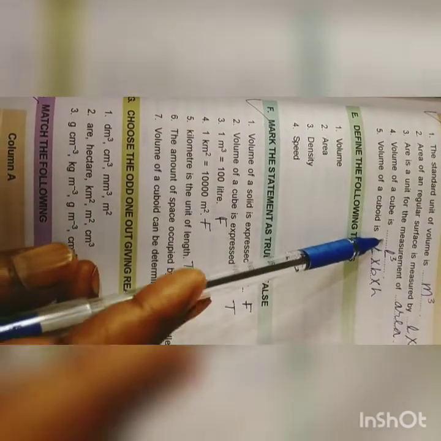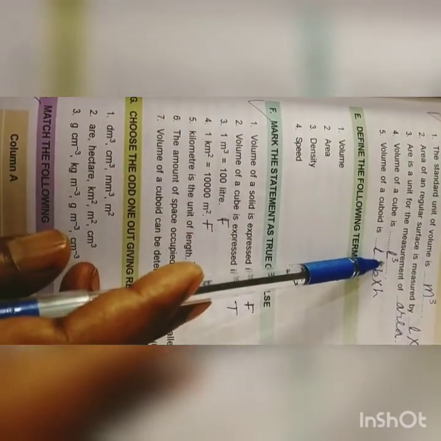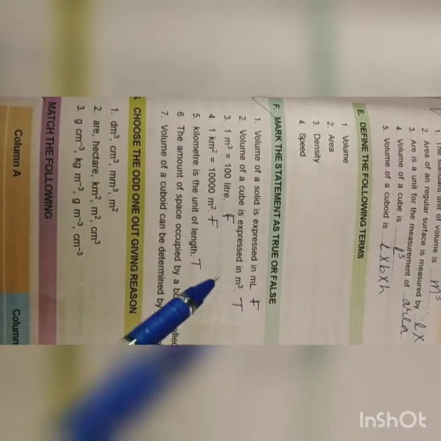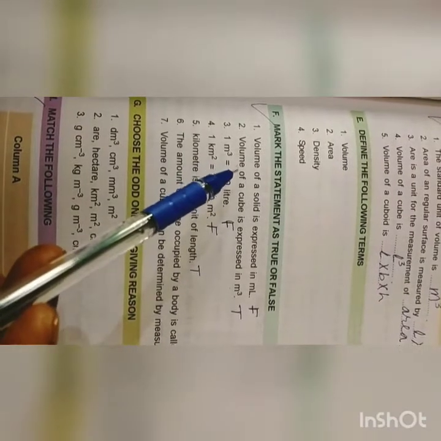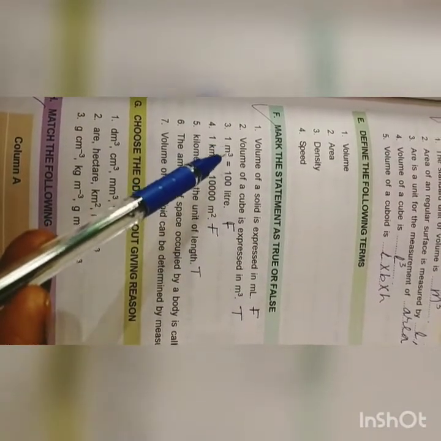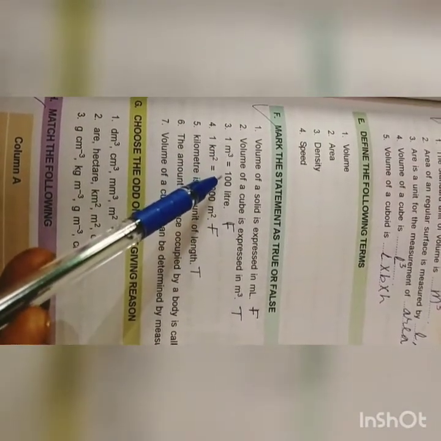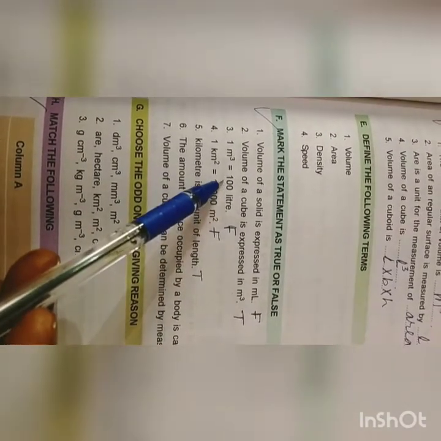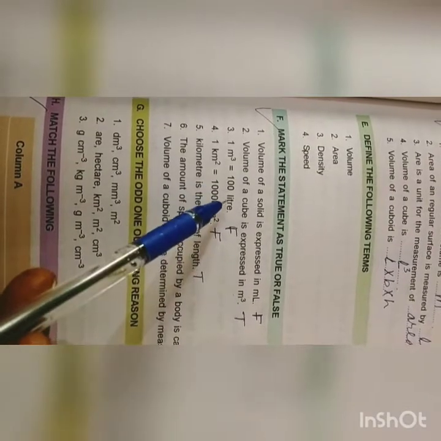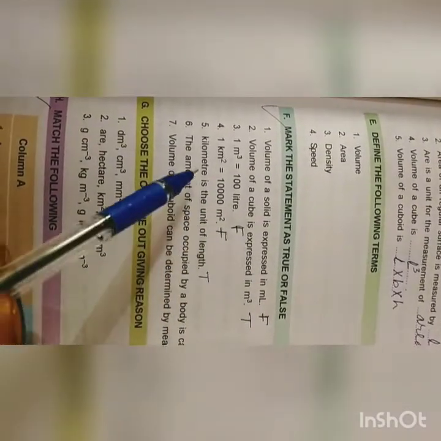We have just seen it here. The formula is L cube and its unit is meter cube. So this is true. And 1 meter cube equal to 100 liters. So it's false. 1 meter cube equals 1000 liters.